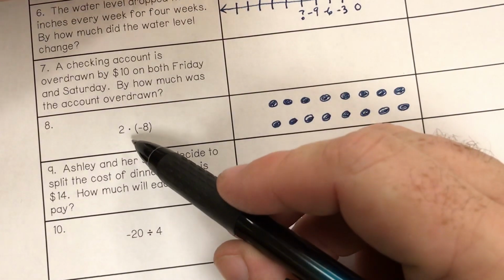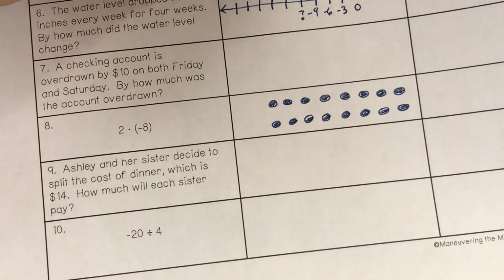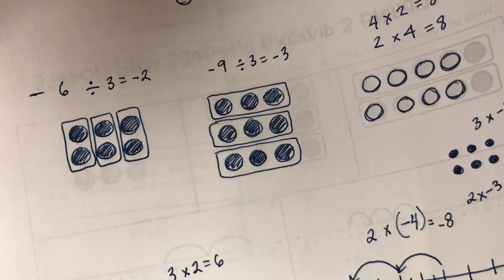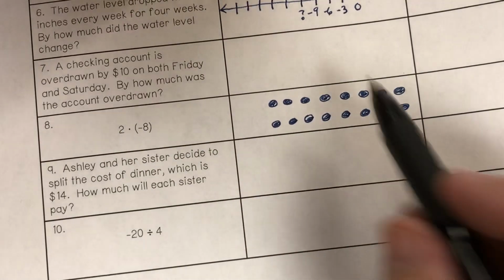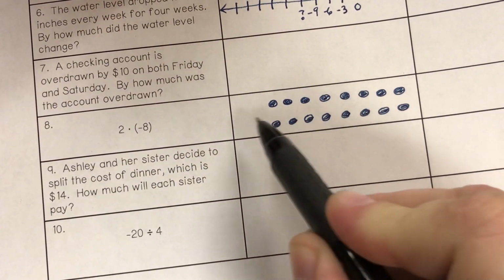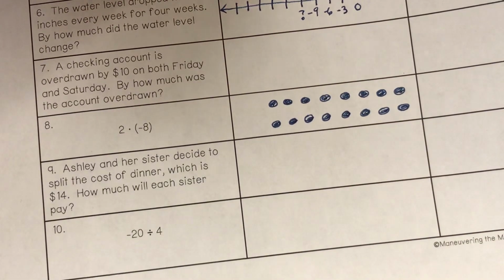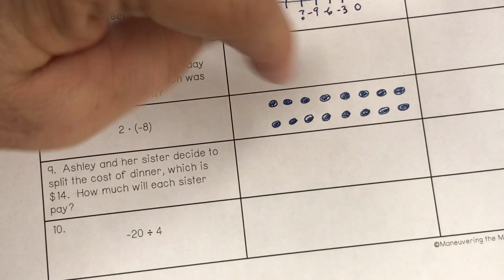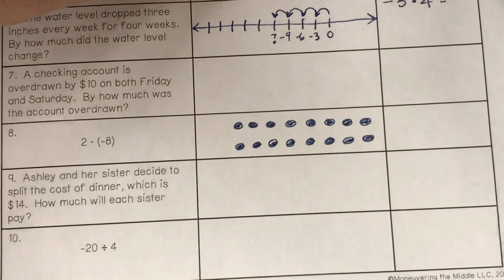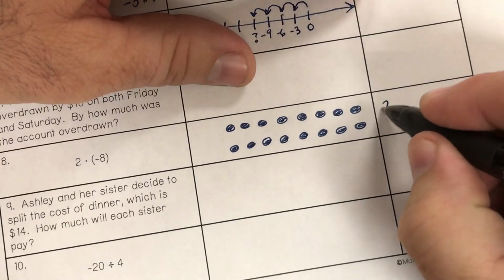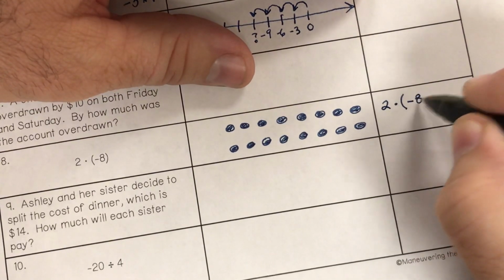This one down here talks about 2 groups of negative 8. So this is a lot like the ones we talked about here. It's 2 groups of negative 8. So you can see on the top, I've got a group of negative 8, and on the bottom, I've got a group of negative 8. And so there's really no other way to model that. You could do this one on a number line as well. So this one could be either. This could be a number line or counters. All right. Again, we're going to solve it. 2 groups of negative 8.